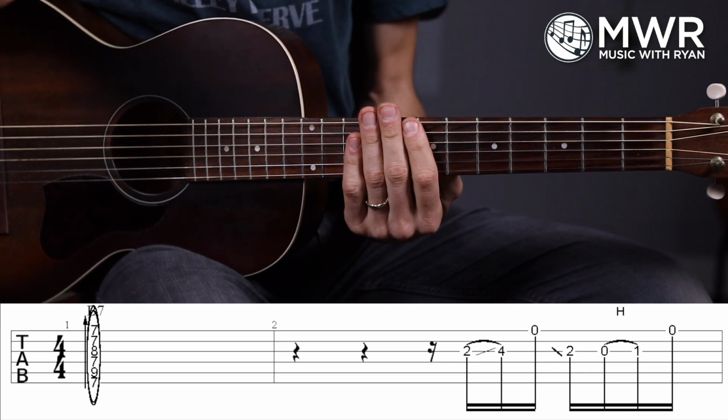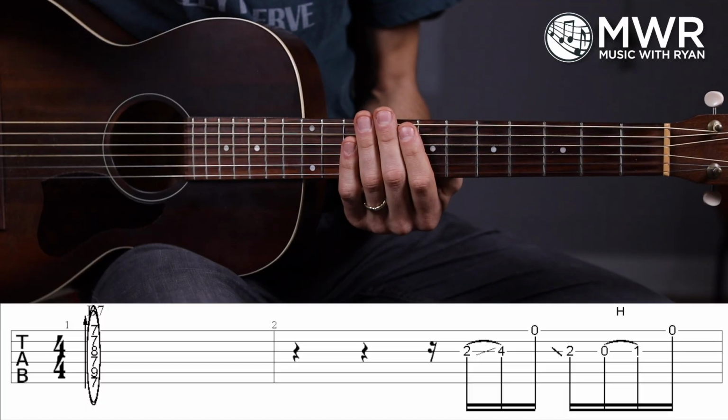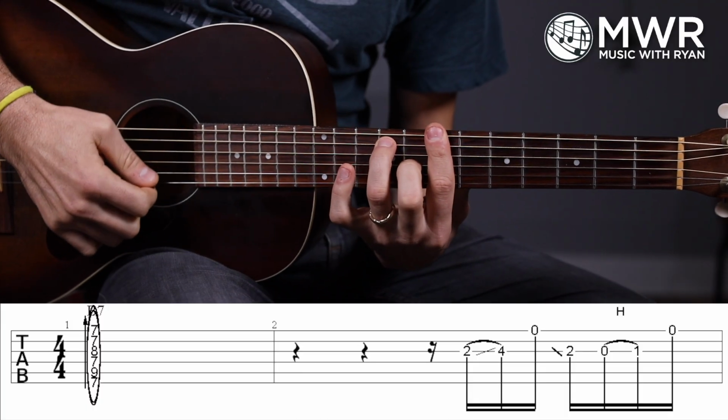So 16th notes are said 1 E and a, right? And so we have a quarter note rest on beat 1, beat 2, and then a 16th note rest on beat 3 there. So the E of 3. That's kind of the rhythm motif, if you will, to this whole piece, that we do a lot of things on the E of 3. So here's what it sounds like.